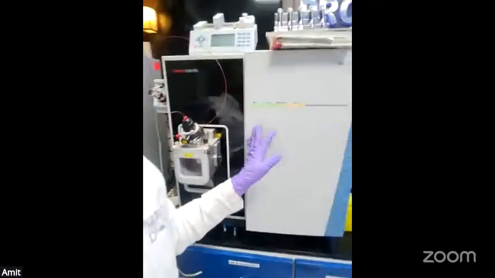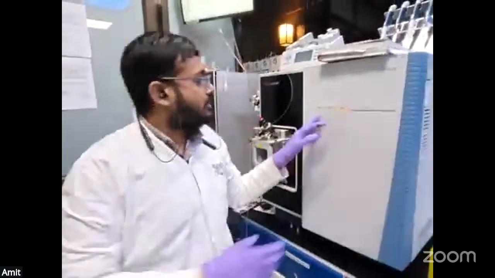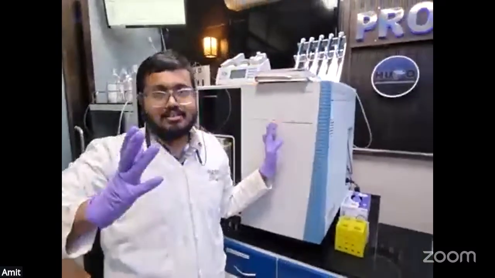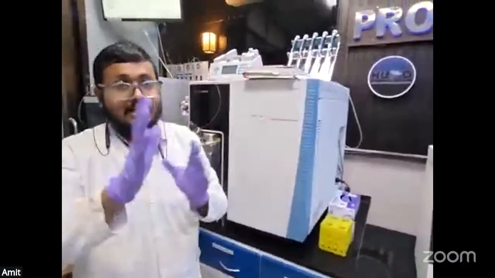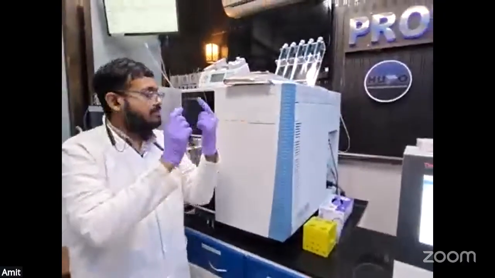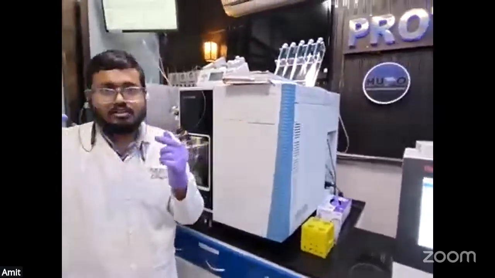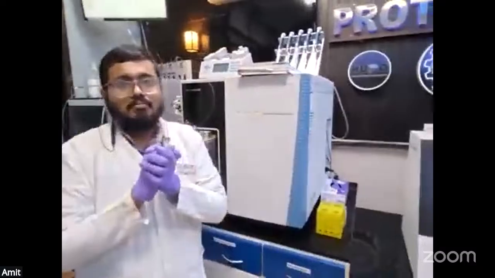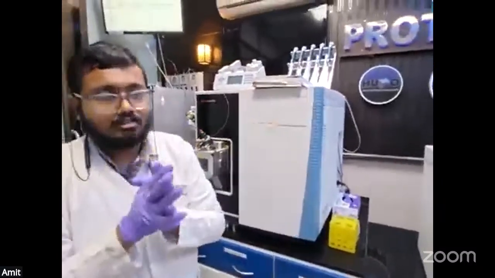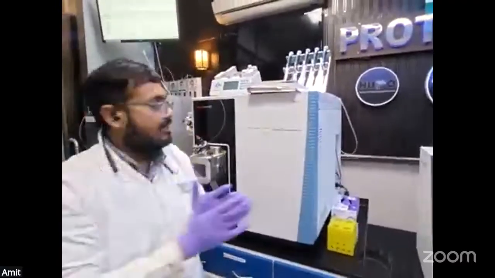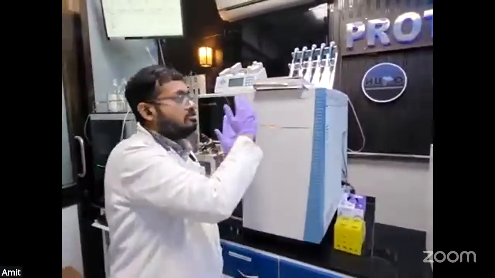Now, what is the major difference of the triple quadrupole mass spectrometer? Here we are talking about different mass analyzers. Just focus on the name, triple quadrupole. But it is not that there are three quadrupoles, so don't be mistaken by the name. It contains two quadrupoles, and in the middle is one collision cell.